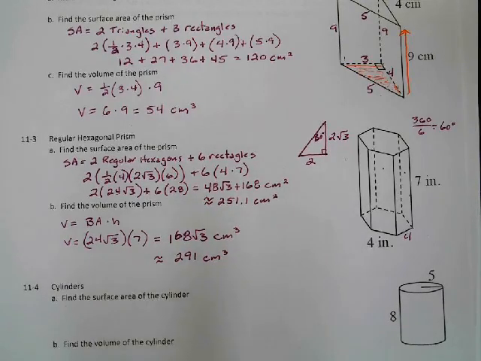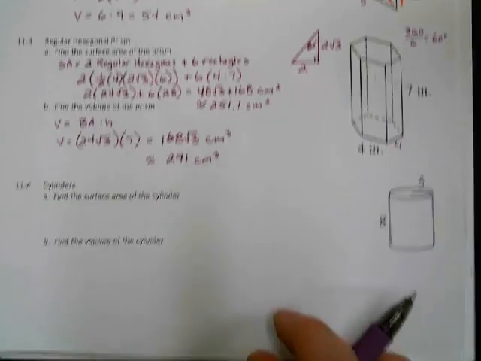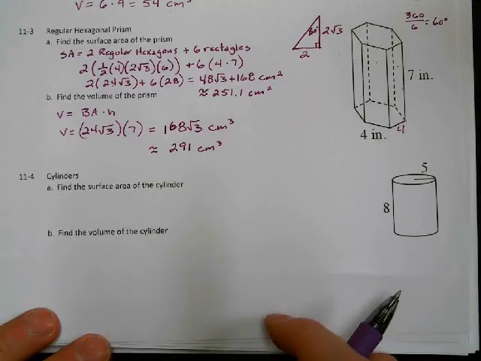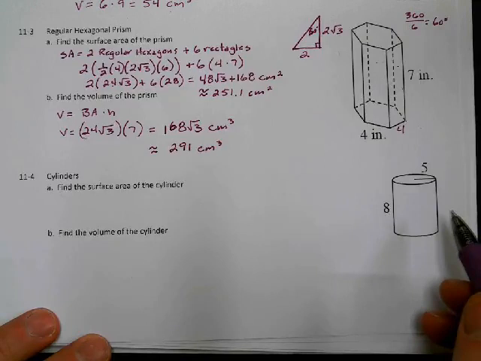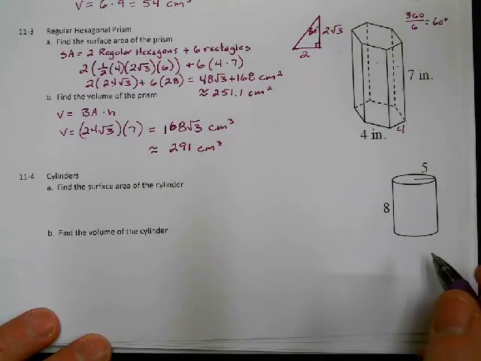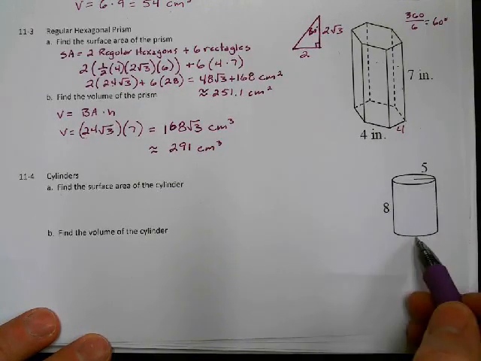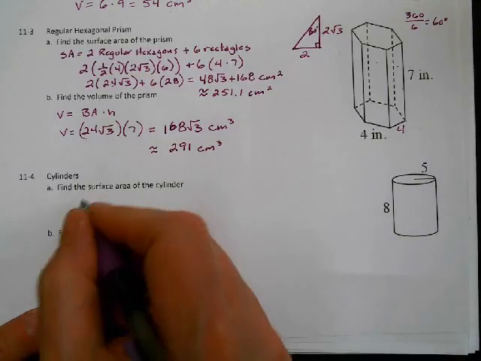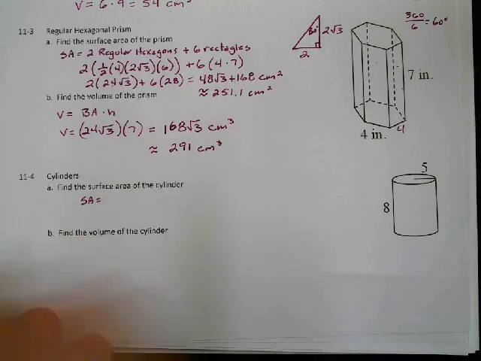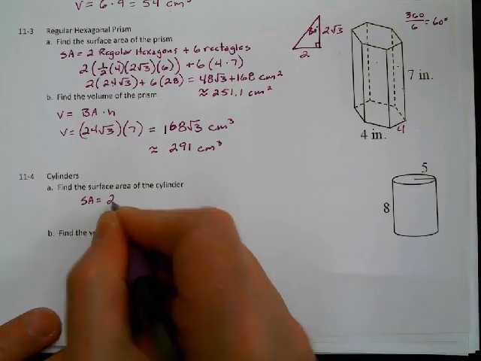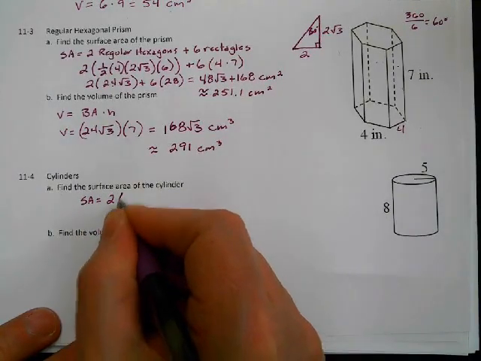All right, surface area of a cylinder. Okay, so surface area of a cylinder, you kind of have to do a little pretending here. I can tell that the top and the bottom are circles for the outside of it. So surface area is going to be 2 circles. So that's pi r squared.